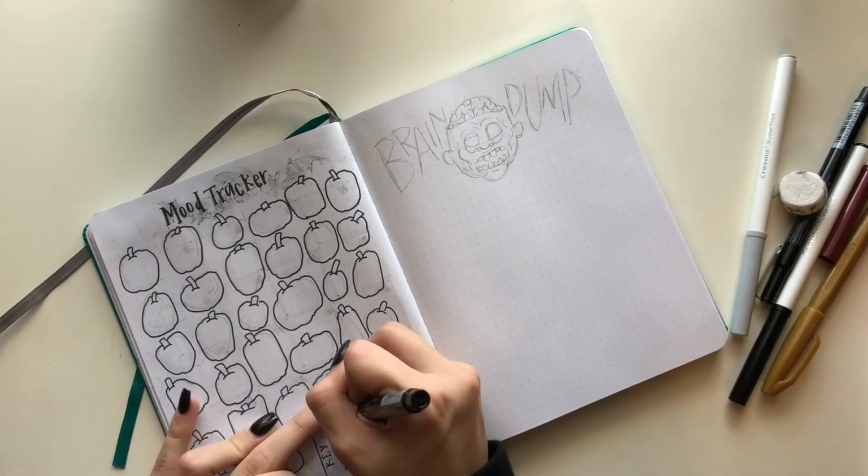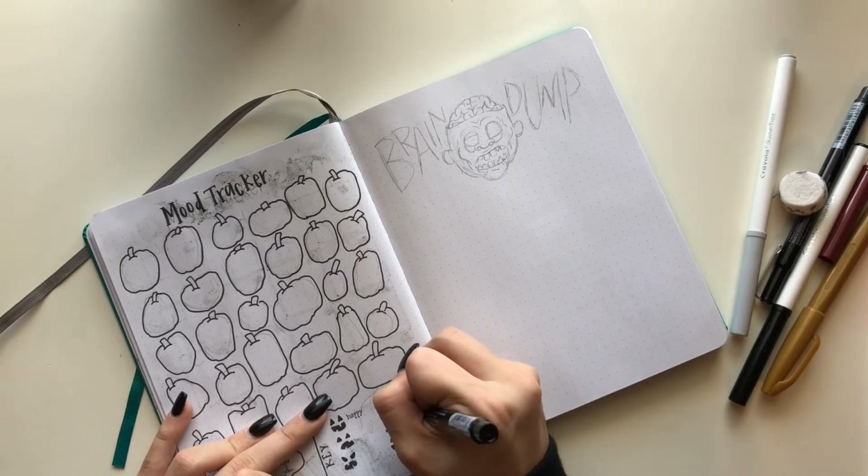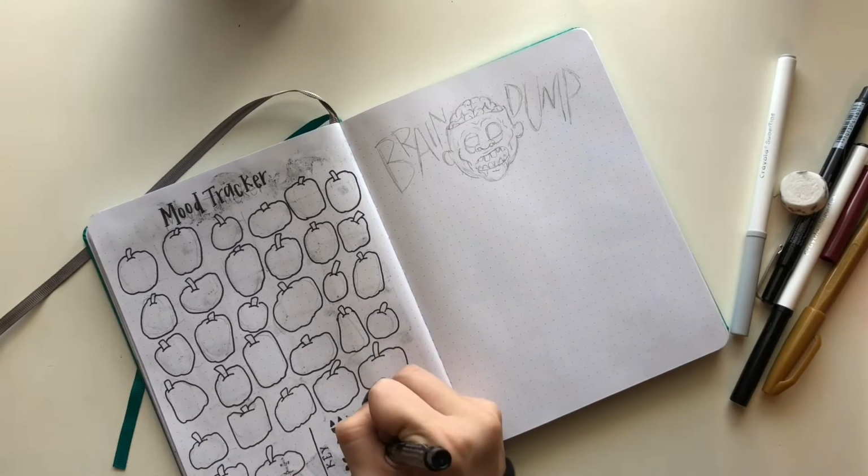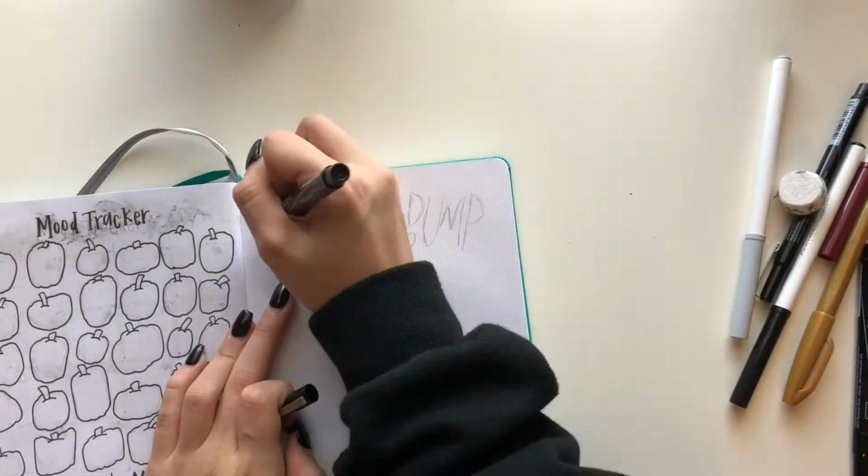I did the key at the bottom of the page with all of the faces, and I did happy, neutral, anxious, stressed, sad, moods like that.